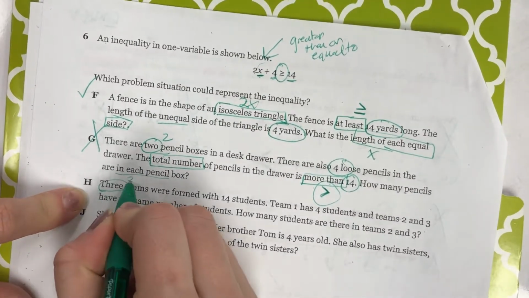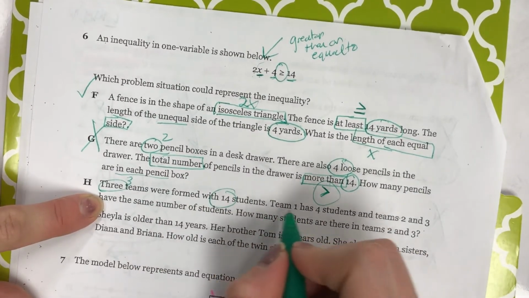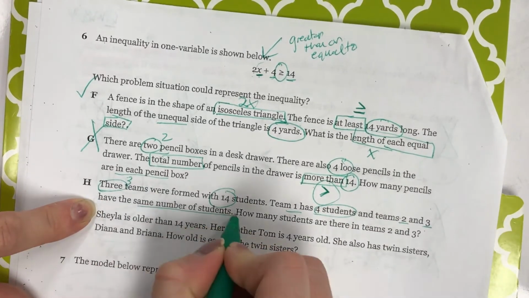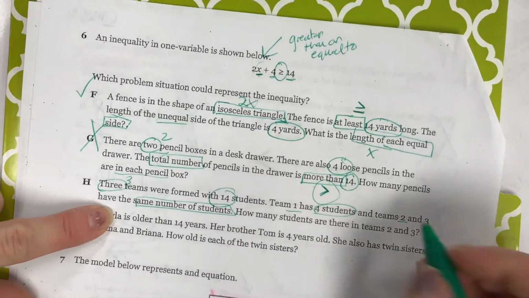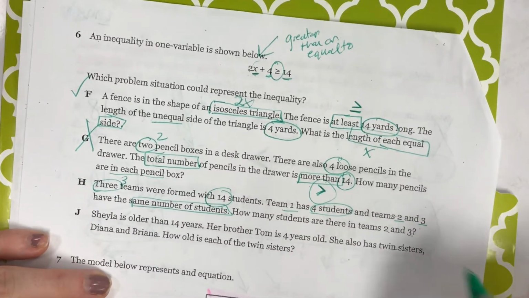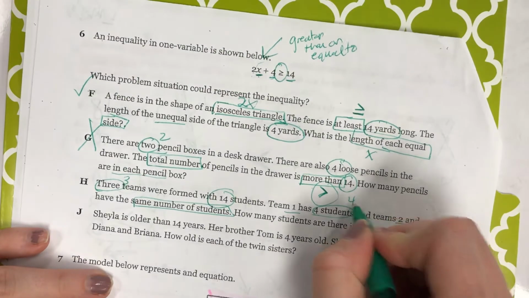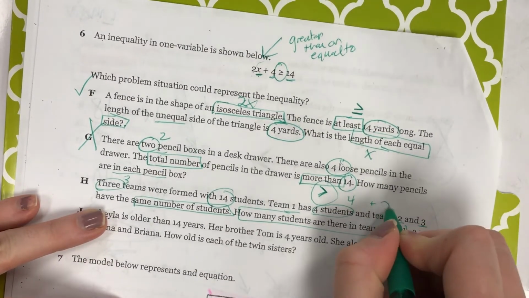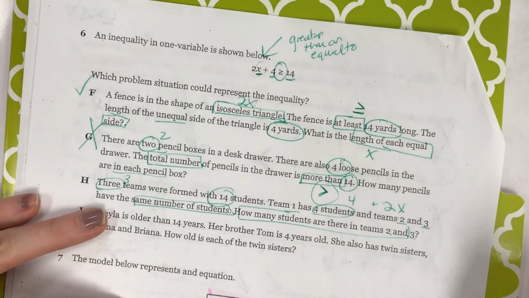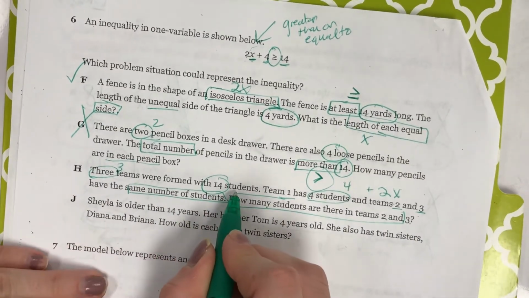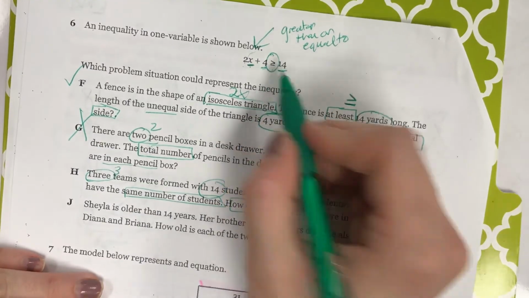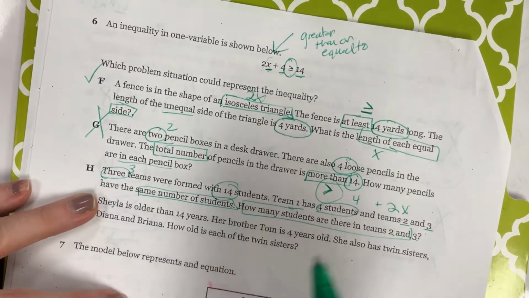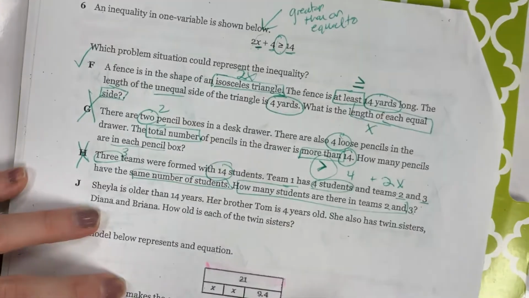Then 3 teams were formed with 14 students. Team 1 has 4 students. Teams 2 and 3 have the same number of students. How many students are there in teams 2 and 3? So team 1 has 4, plus 2 and 3, they have the same number, and that's what we don't know. So 2 teams that we don't know. But they were formed with 14 students. So there's no greater than or equal to. It's looking to me like they would want an equal sign in there. So the inequality sign doesn't match either.